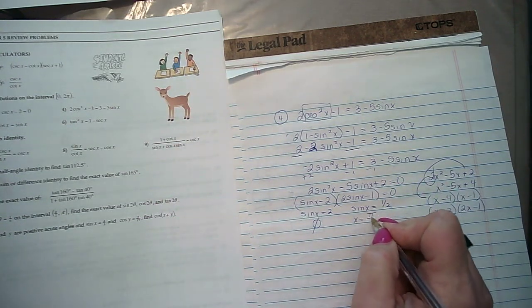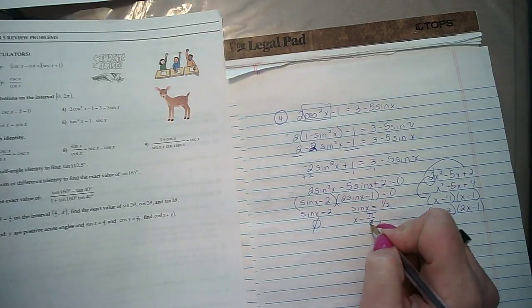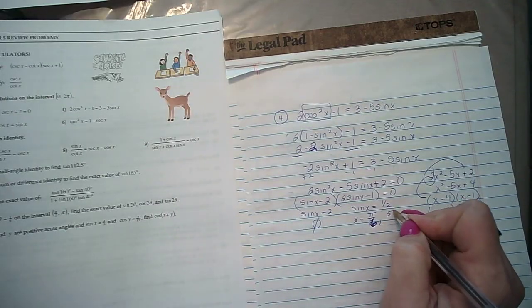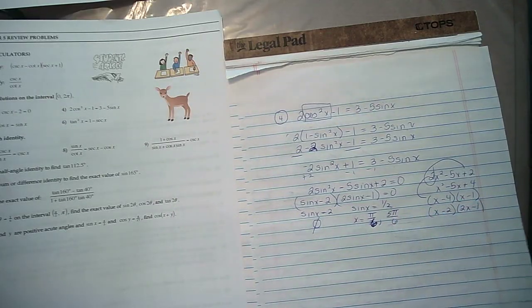X is going to be pi over 3, like pi over 6, like the previous one, and 5 pi over 6.